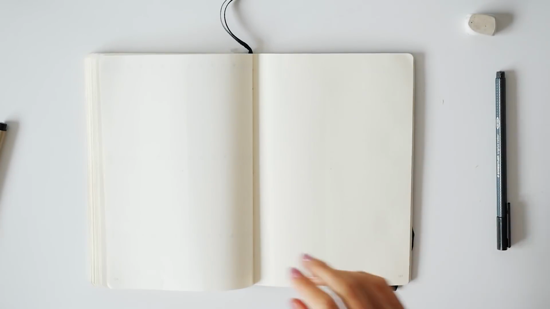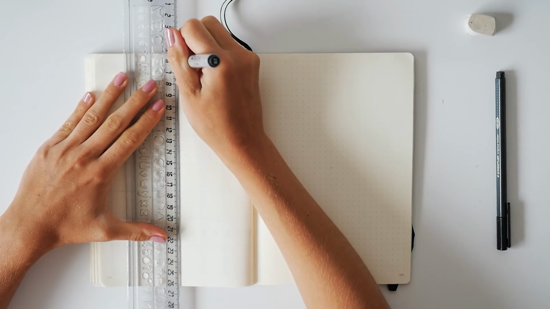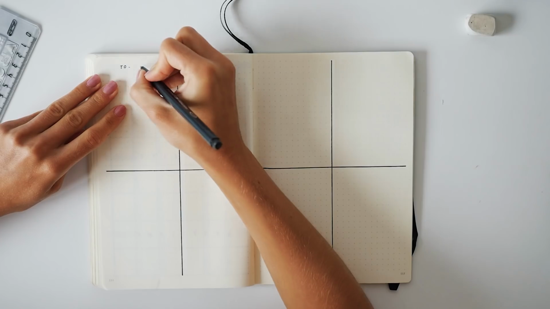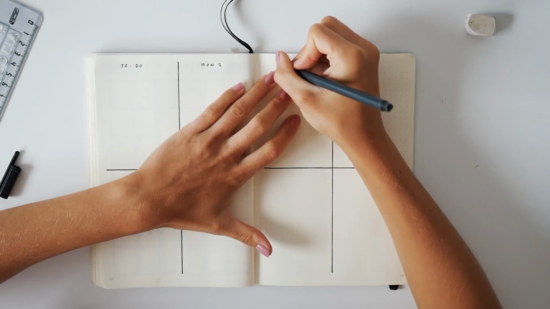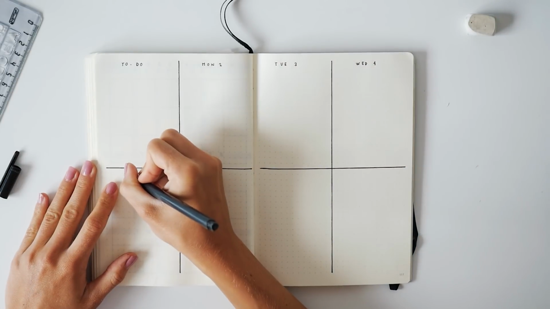And then onto my weekly log. It's been the same for a long time and I still love it. I haven't gotten tired of it, so I'm still keeping the same. I love how simple it is, how much space you have to write whatever it is that you have to do, whatever is happening during the day.